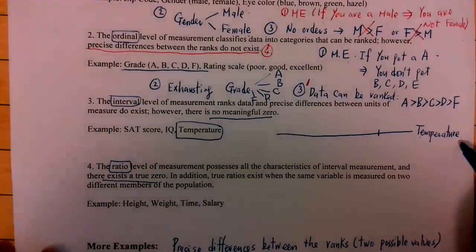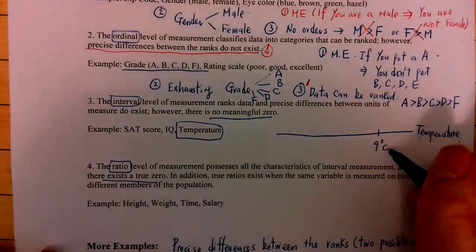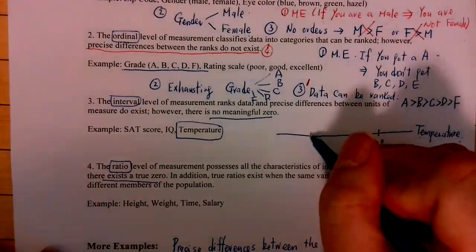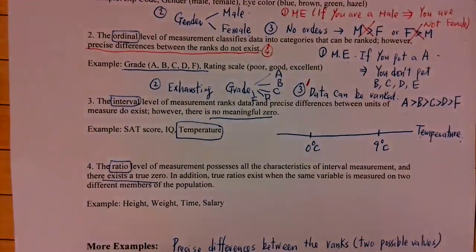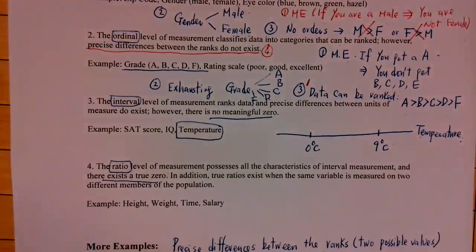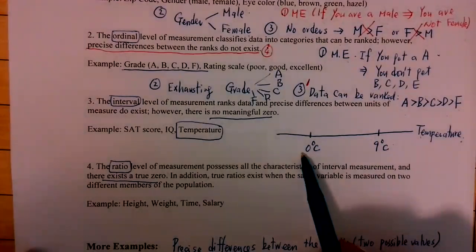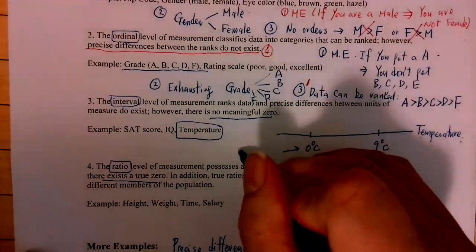The temperature outside, say, is what? 9 degrees Celsius. Midnight tonight, it can drop to 0 degrees Celsius. Okay? And when it drops down to 0 degrees Celsius, can you say outside has no temperature? So this is 0. It's not a true 0.